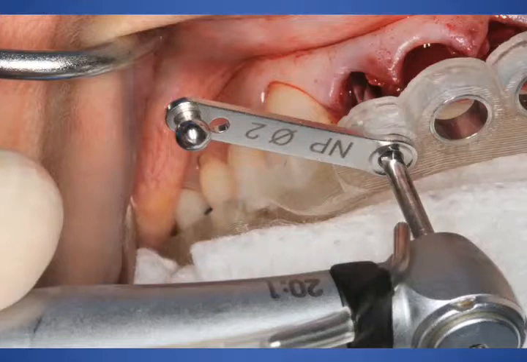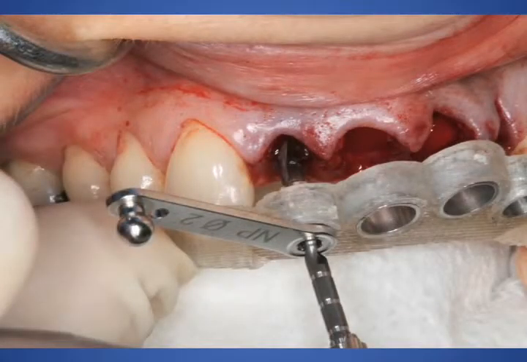So here we're simply placing a 2mm key into our 3.5 millimeter ring, and we're going to use our 2mm drill, initiating drill or pilot drill, to make our initial osteotomy. Now we've also predetermined depth of all of our implants, so we know exactly how deep we want each of the implants to be. We know their depth and their width precisely. It's a very precise system.